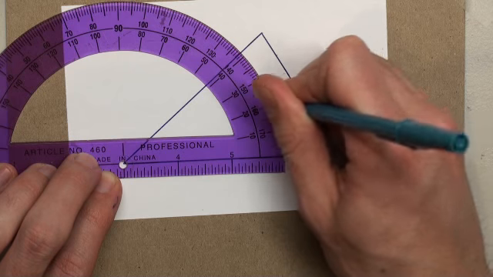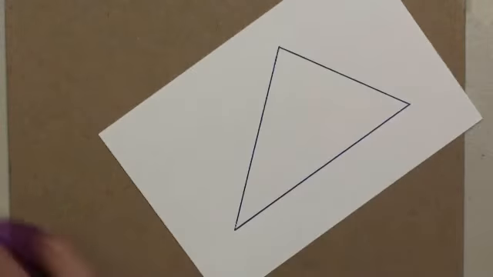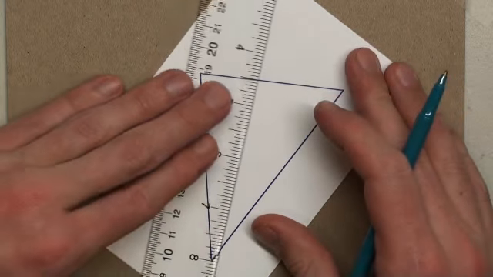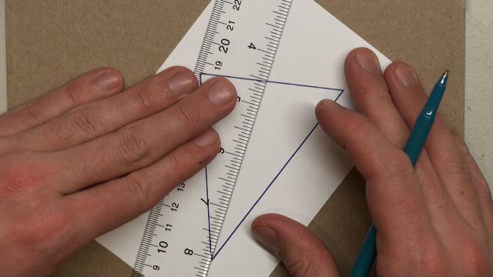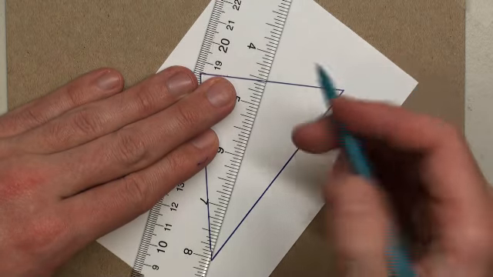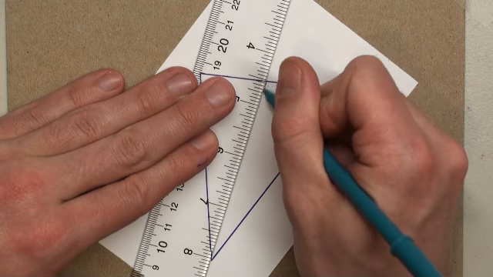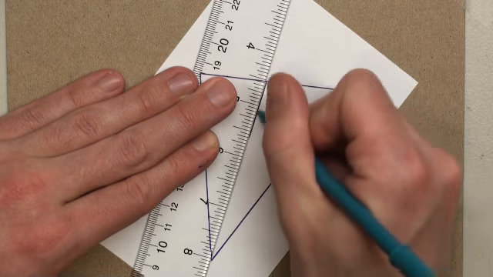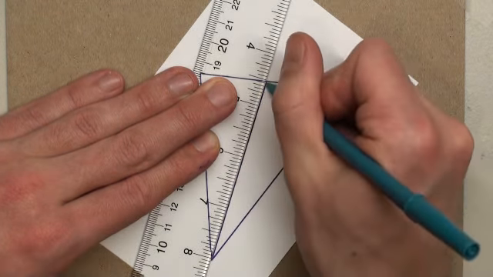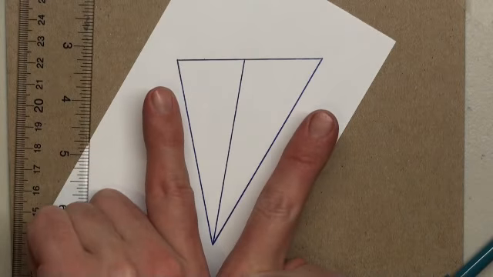So I'm going to make a little dot at 21. And now I'm going to draw, and you could barely see it, but I see it clearly. It's right there. So now I'm going to draw my angle bisector from this vertex down the middle of this angle. So we just bisected this angle.